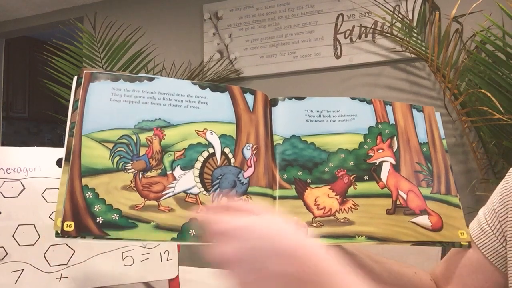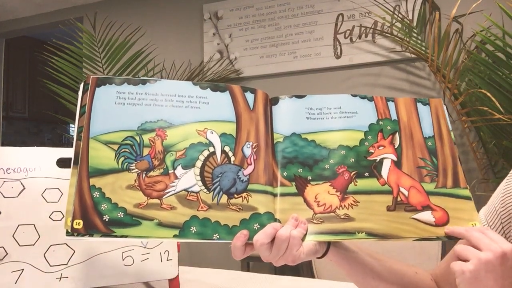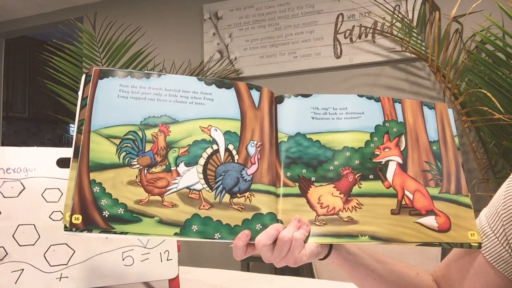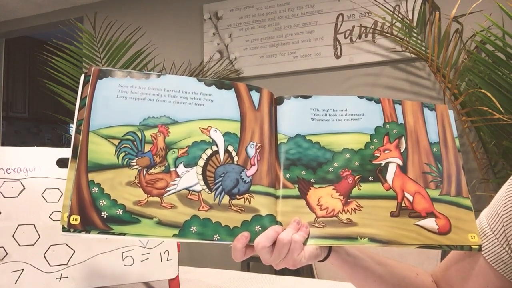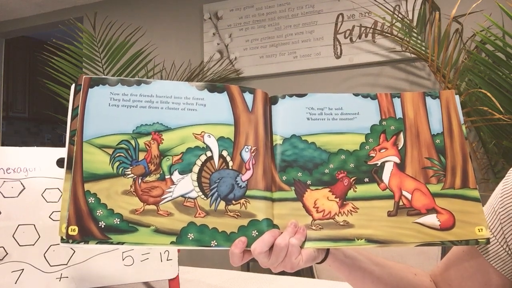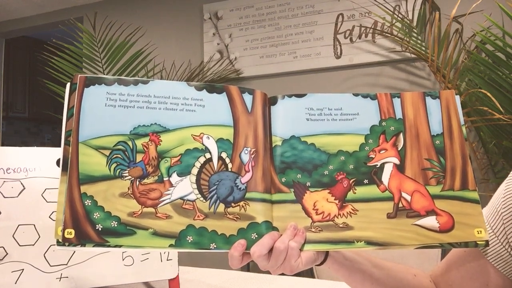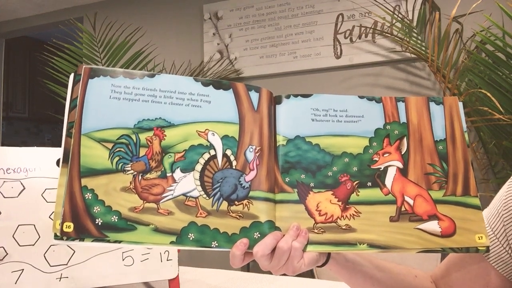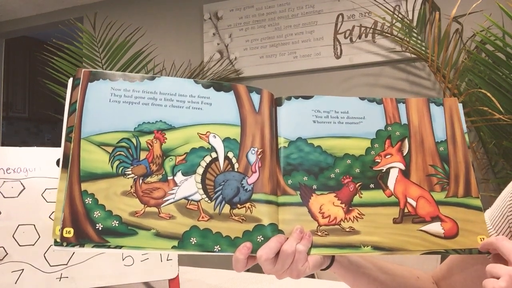Now the five friends hurried into the forest. They had gone only a little way when Foxy Loxy stepped out from a cluster of trees. That just means an area that has lots of trees in it. "Oh my," he said, "you all look so distressed. Whatever is the matter?"